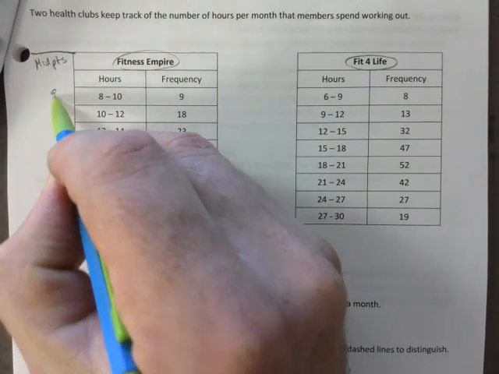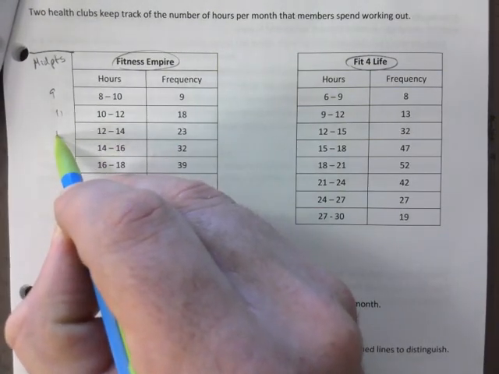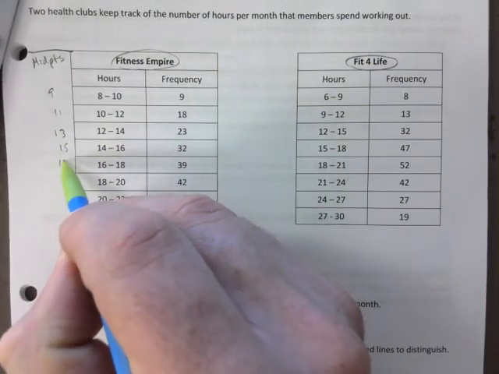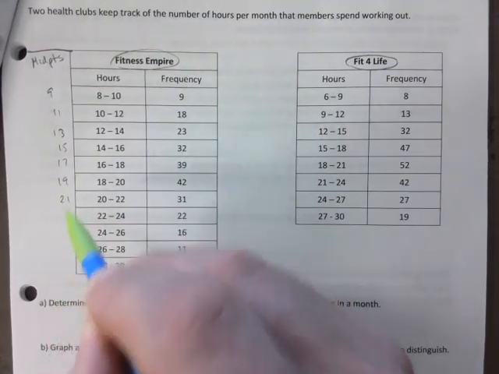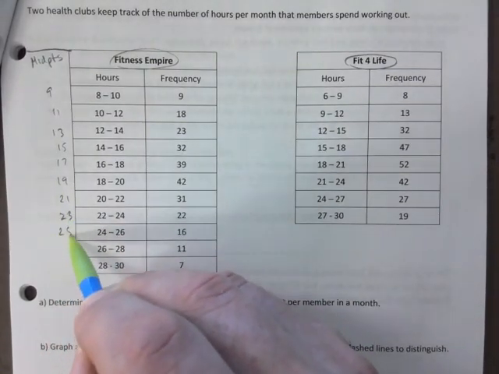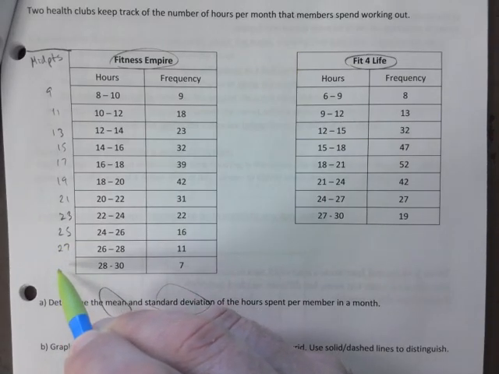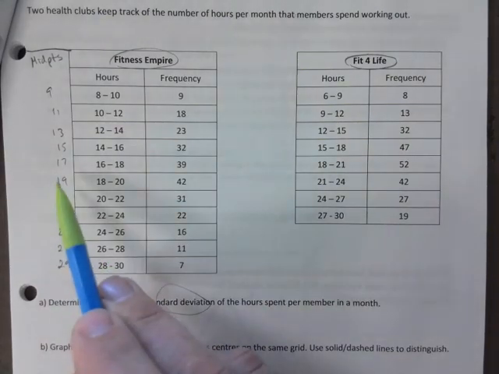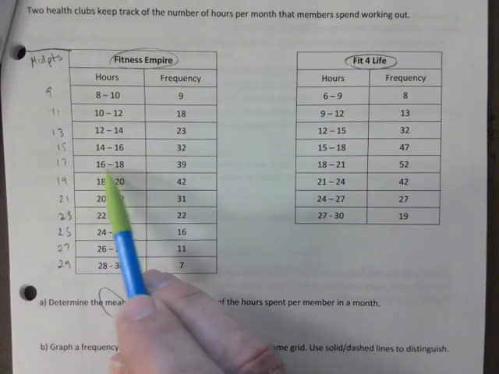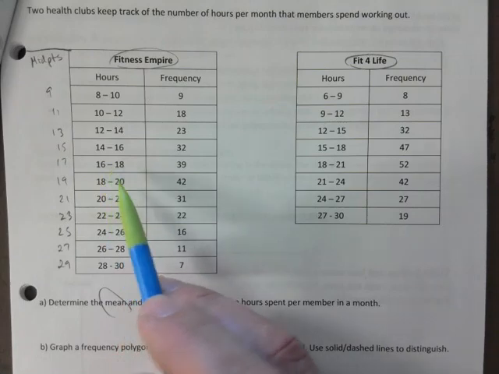So that'll be 9, 11, 13, 15, 17, 19, 21, 23, 25, 27, and 29. Right? And always make sure that when you calculate this, that it's actually a number that makes sense, that it's within the limits, right?